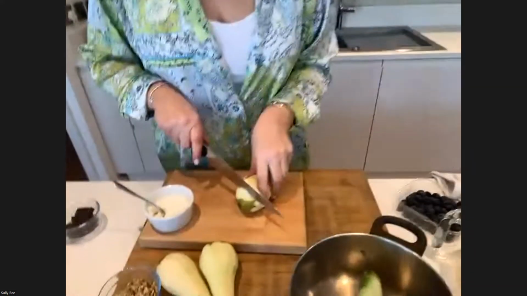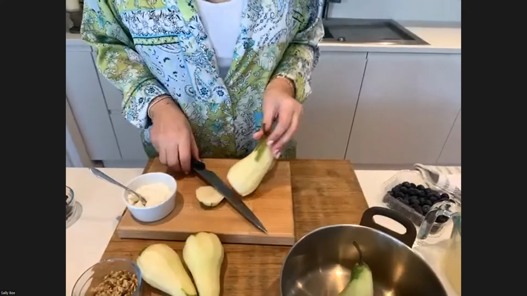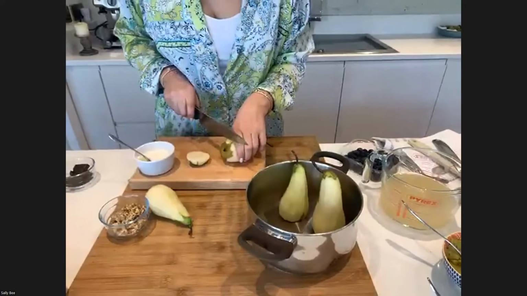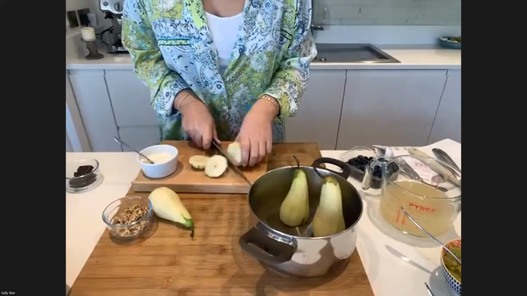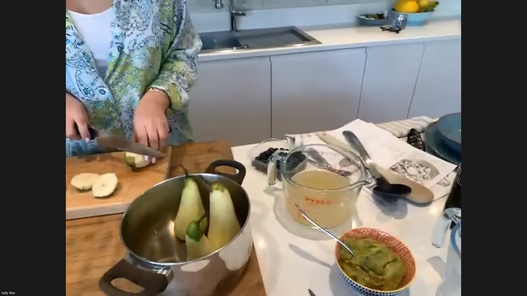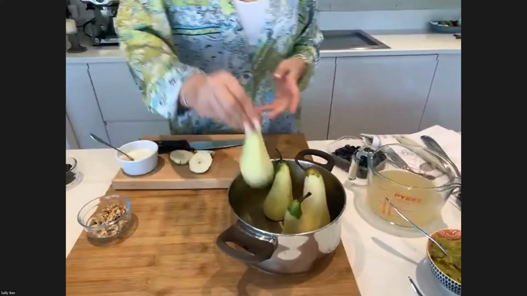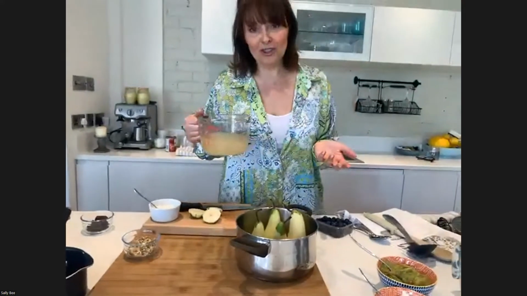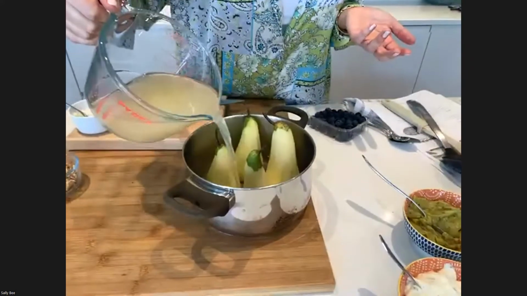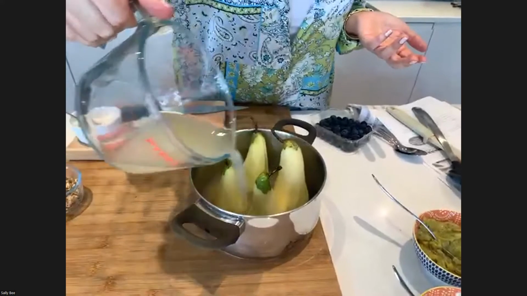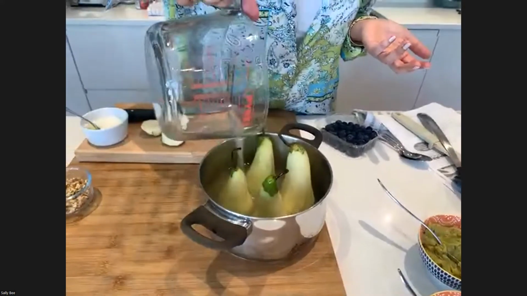And then what you need to do is simply slice the bottom off, just so that they sit in a pan nicely, like this. And then these are going to get poached in apple juice and water. And I've already mixed it together there. Now look, if you haven't got apple juice, you could use orange juice. But apple juice will give it a lovely flavour. Just pour that over.